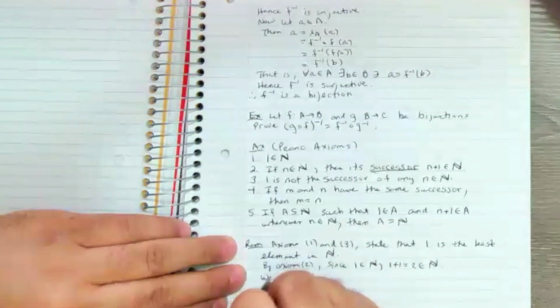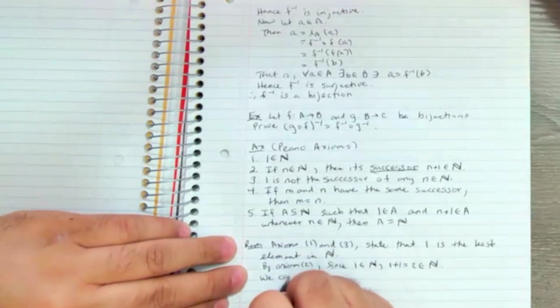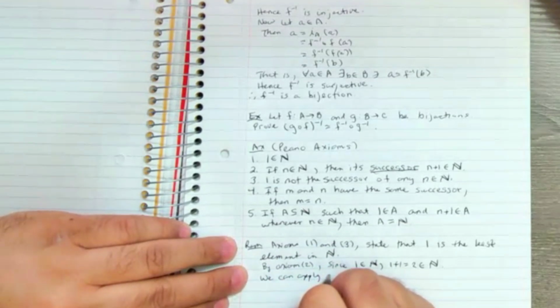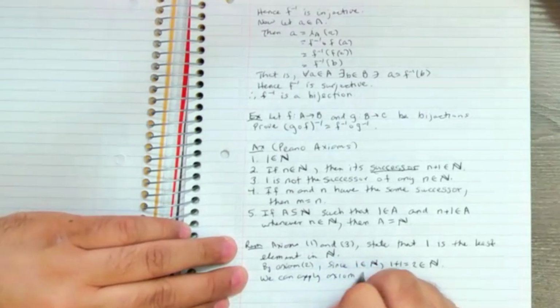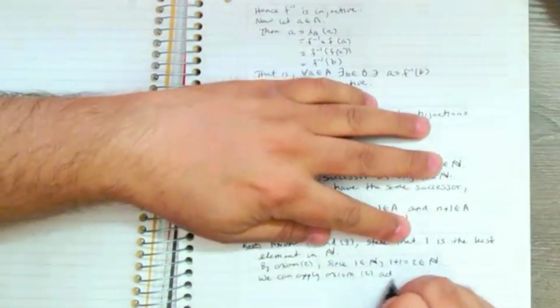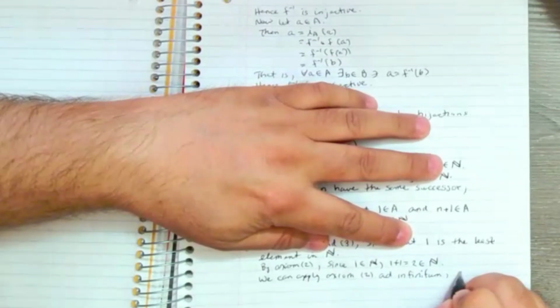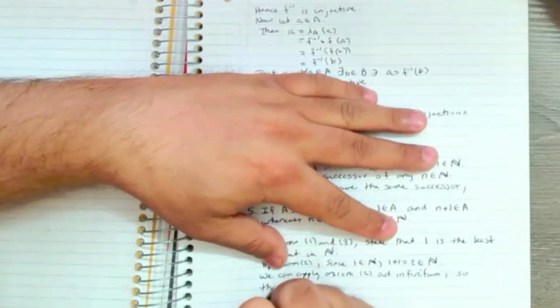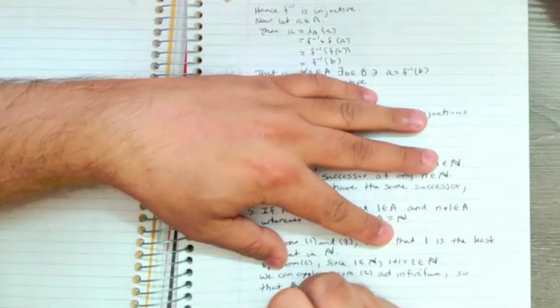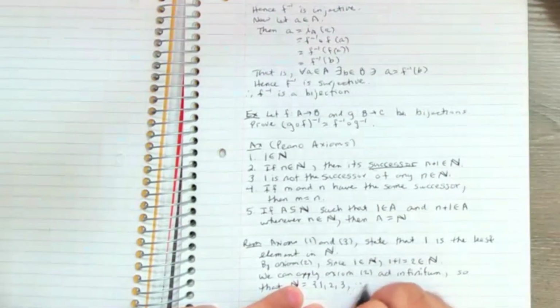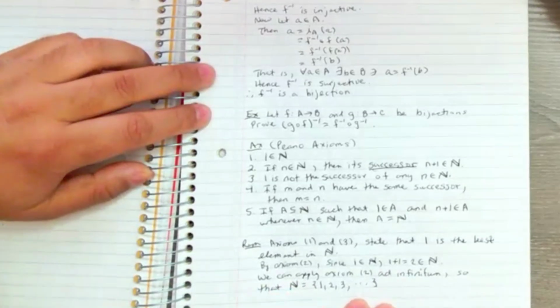And we can apply axiom 2 ad infinitum so that the set of natural numbers is the set of numbers 1, 2, 3, and so on, increasing by increments of 1 for infinity.